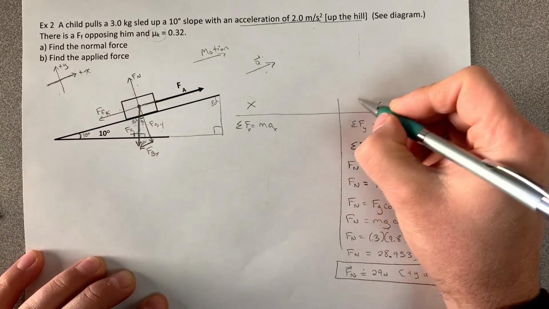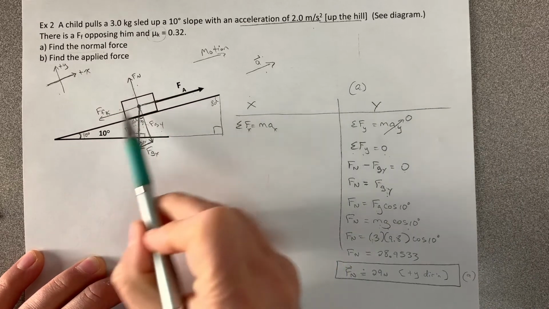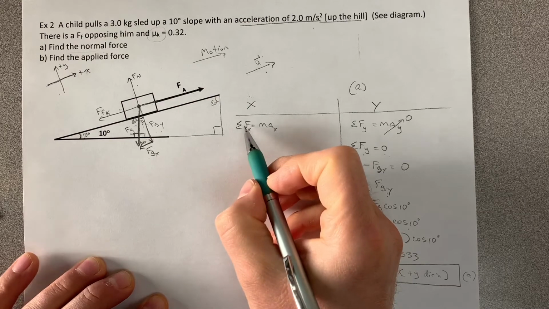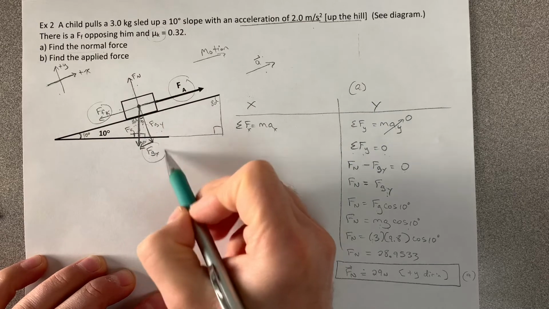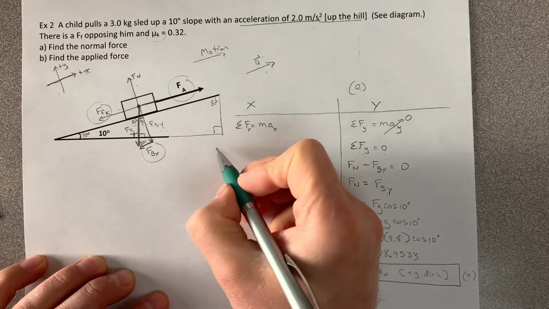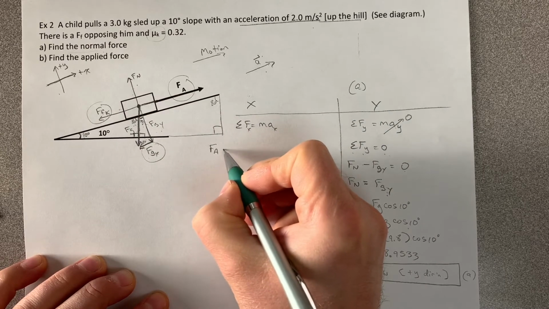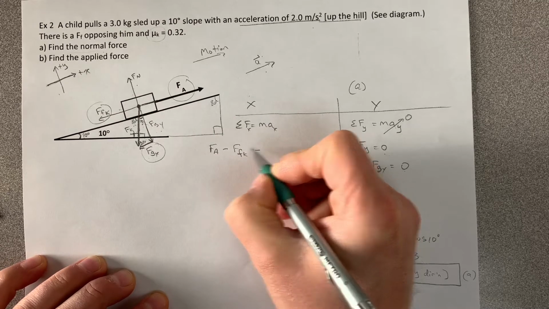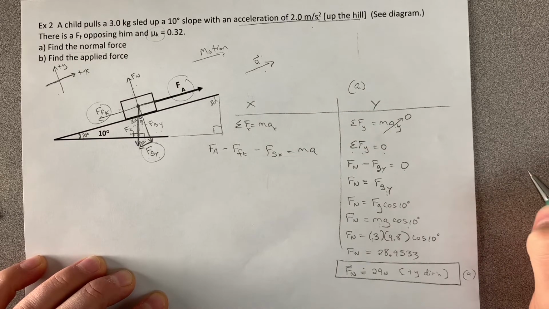So that's part A. I should have mentioned that, I guess. That whole thing is part A. This is the answer to part A. For part B, we're looking for the applied force. Now the applied force is in the x direction. We're going to have to look over here. When we say sum of forces in the x direction, it means add together all the forces in the x direction, including any components. Okay, so there's 3 of them. I've chosen kind of up the hill to be my positive direction, so I'm going to say Fa minus force of friction minus Fgx equals mass times acceleration.